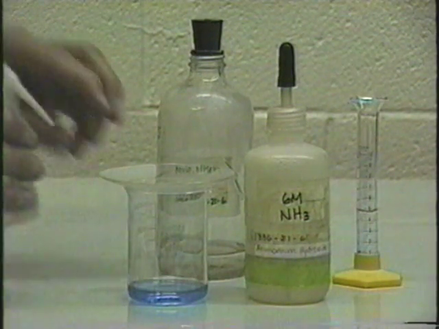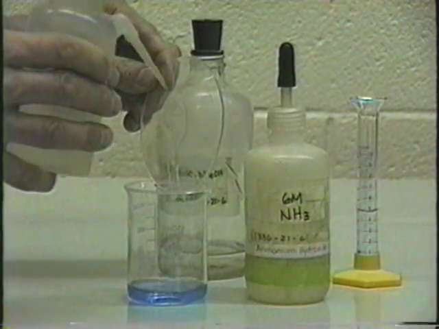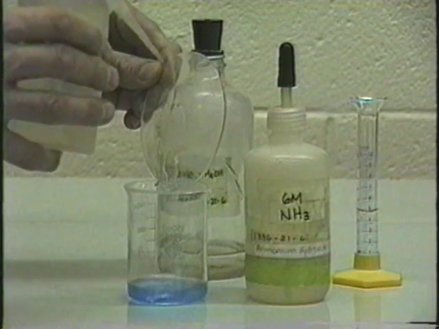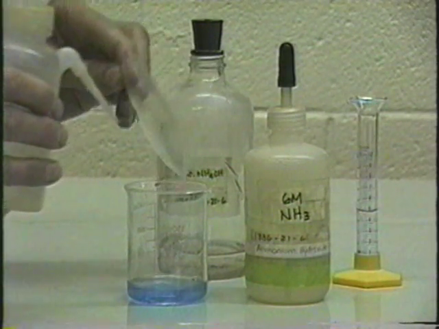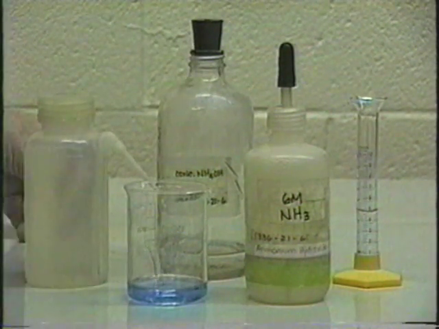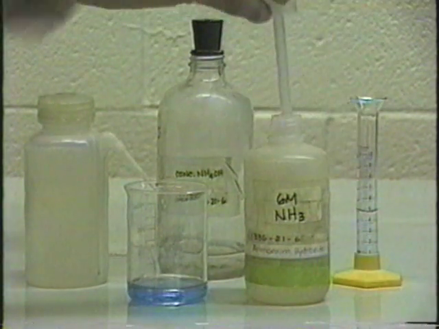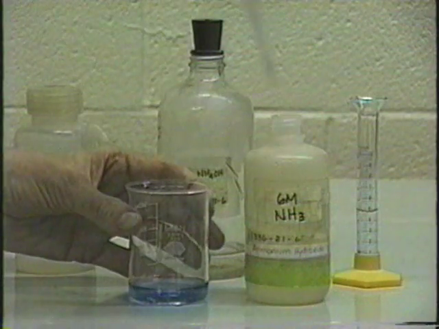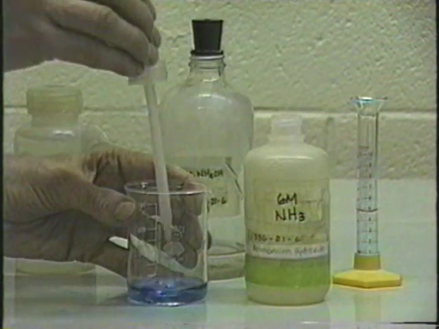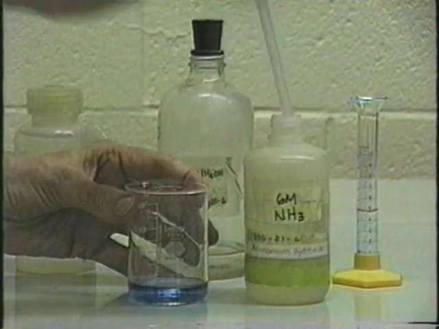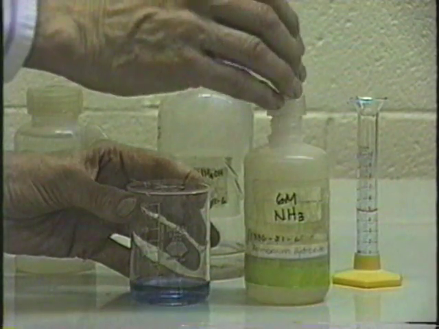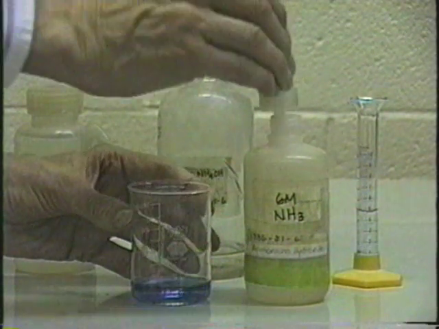We'll start by rinsing off the watch glass so we don't lose any copper. Now we'll start adding the 6 molar ammonia here. We can add that. As you see, as you add it, you get this darkening color here, but that has to be a permanent color.